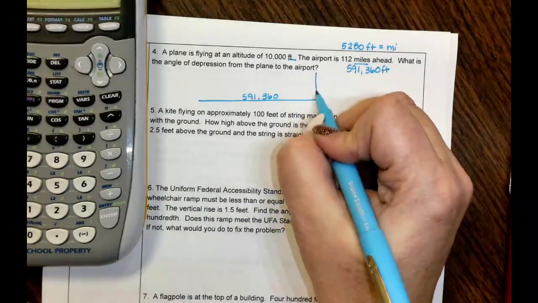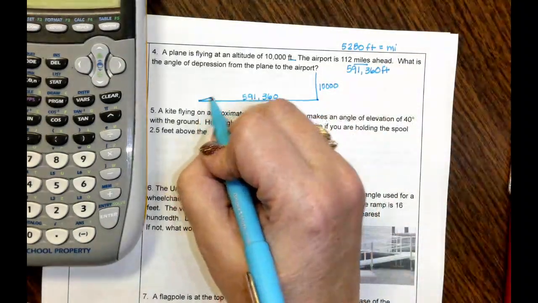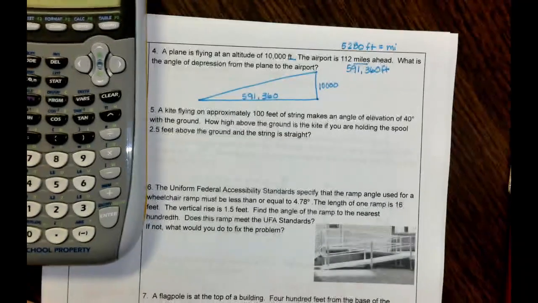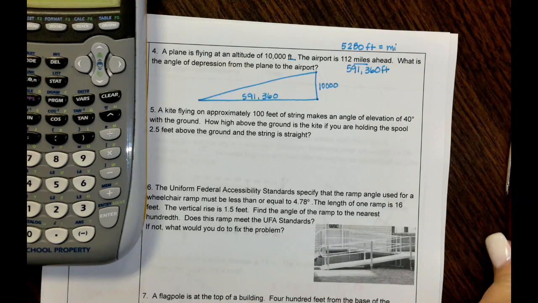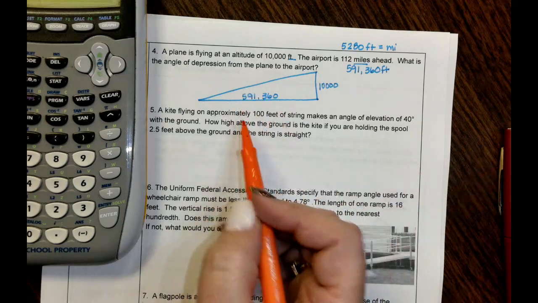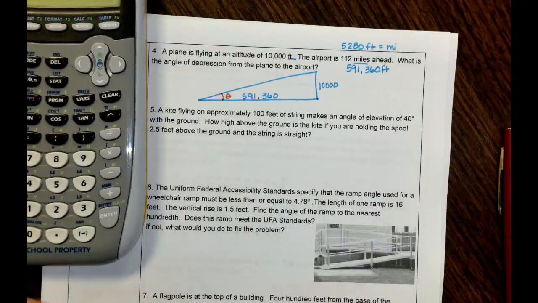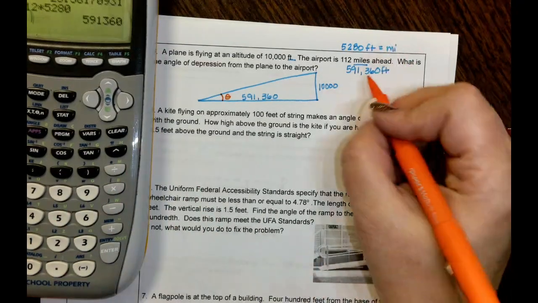The plane is flying at an altitude of 10,000 feet. And the question is asking, what is the angle of depression? So basically think about the pilot is up in the air and he's looking down at the airport. What is the angle that he's looking down at? Well, the angle that he's looking down at is the same as the angle as the air controller is looking up at him off the horizontal. Find that horizontal line and put your angle there. That's where your angle of depression and your angle of elevation go.